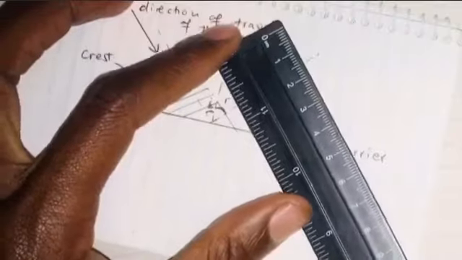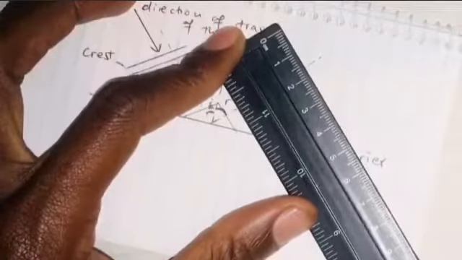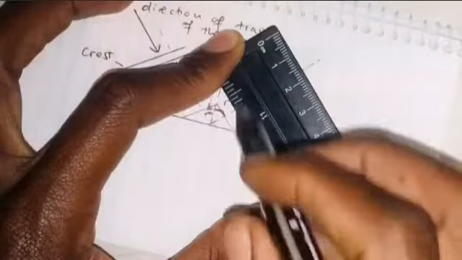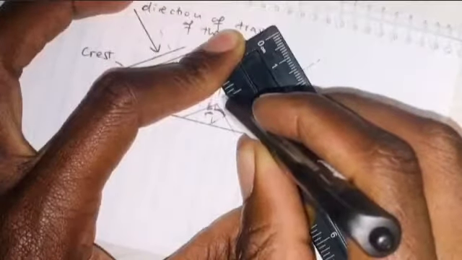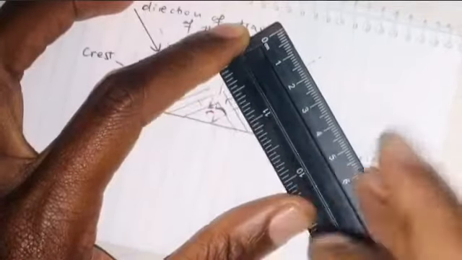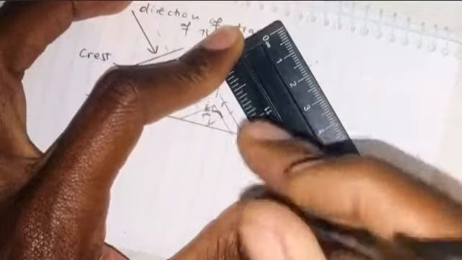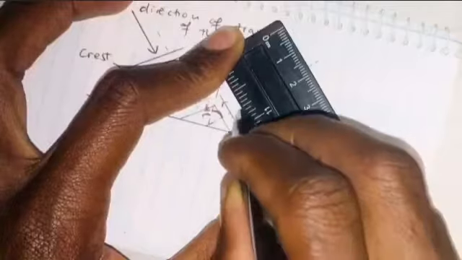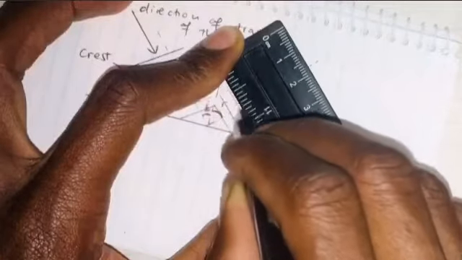And I have got another one which is parallel to the first one, all of them being perpendicular to the direction of reflection. So that's it.